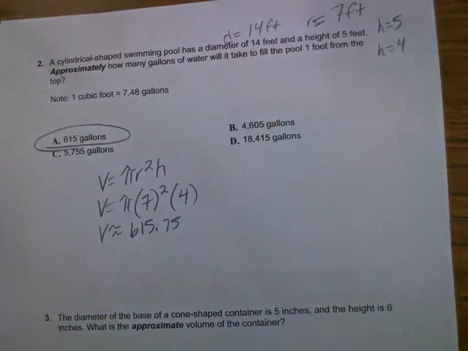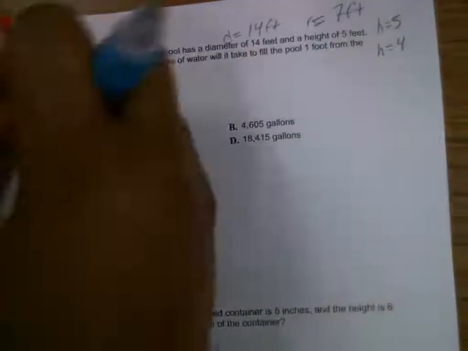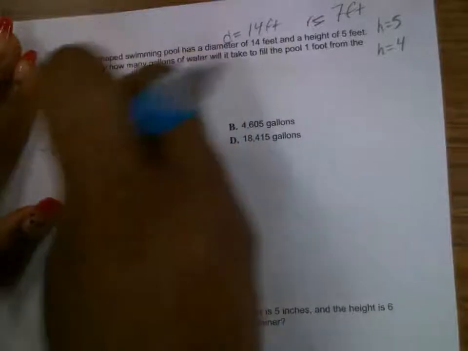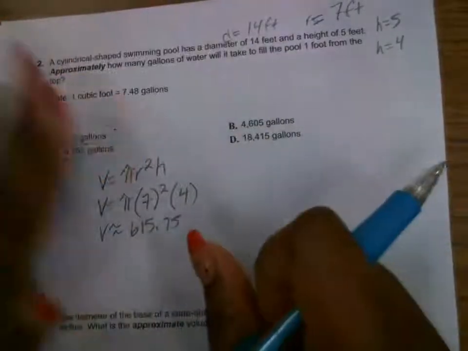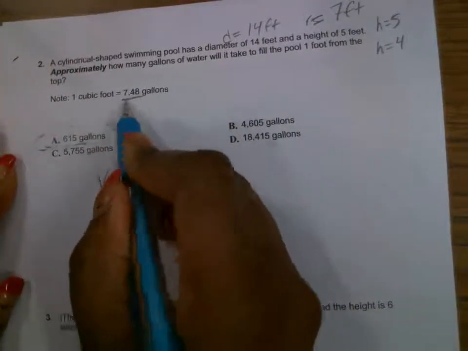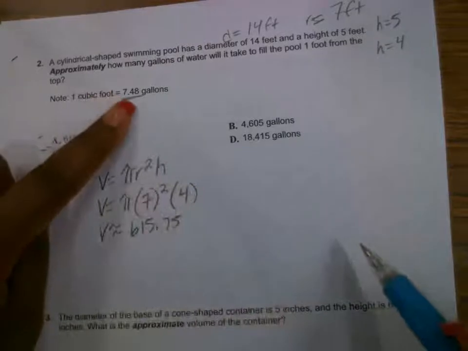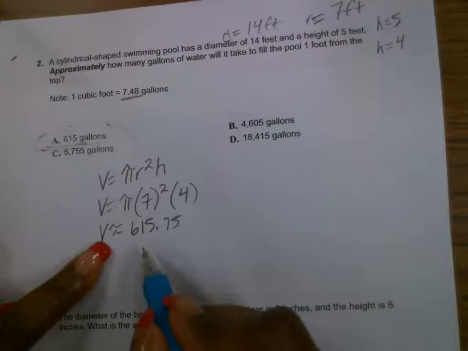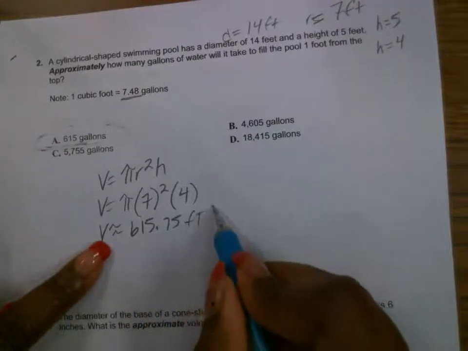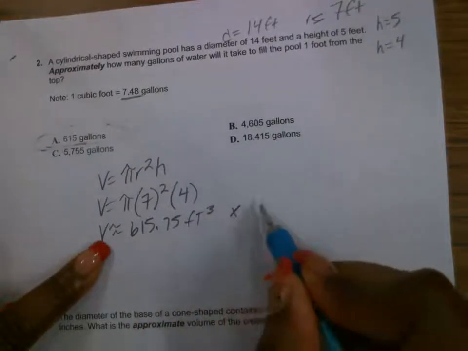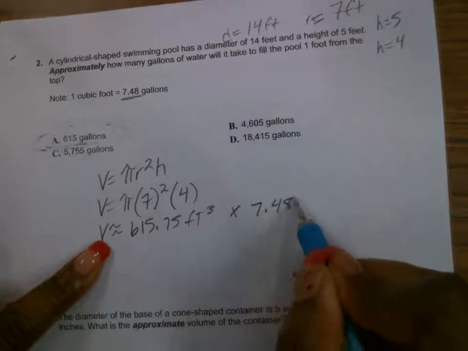All right. And wait. They want this in gallons. So since they want this in gallons, every cubic foot is going to be 7.48 gallons. So we need to take this feet to the third power and multiply it times 7.48.